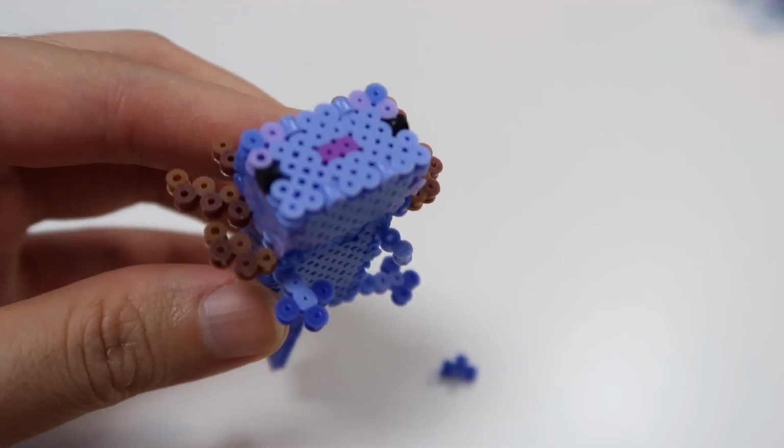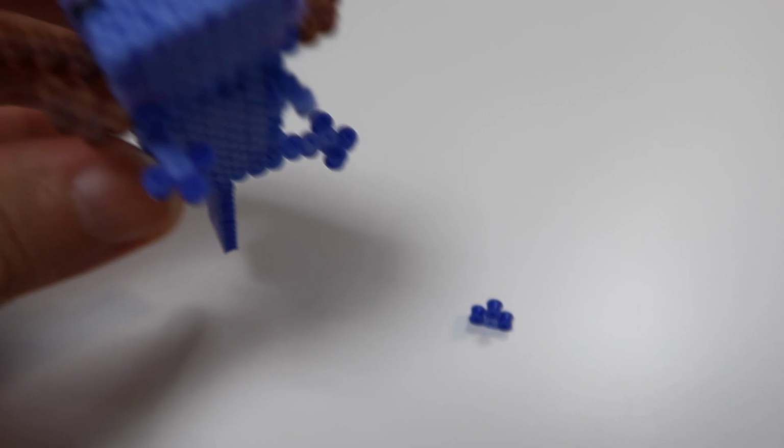Oh no, Genevieve lost her hand. Good thing it'll grow back.